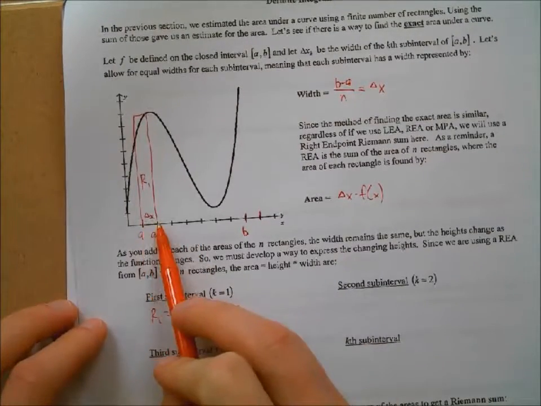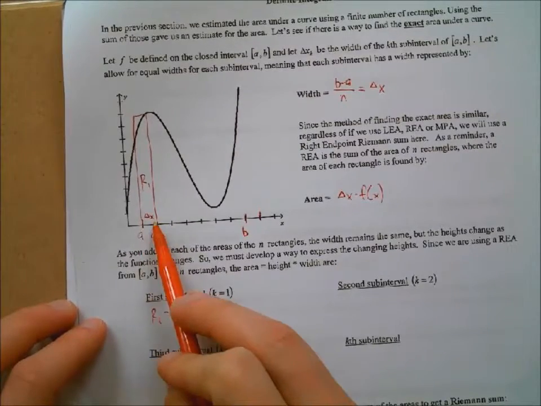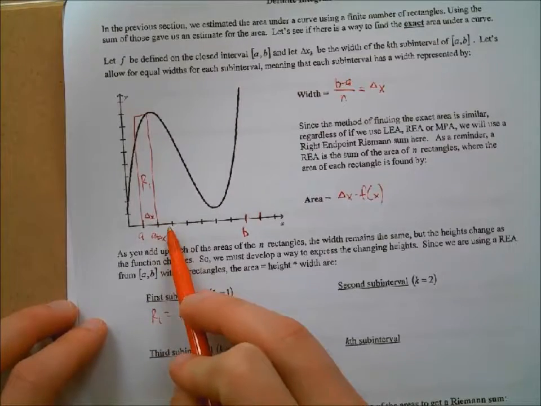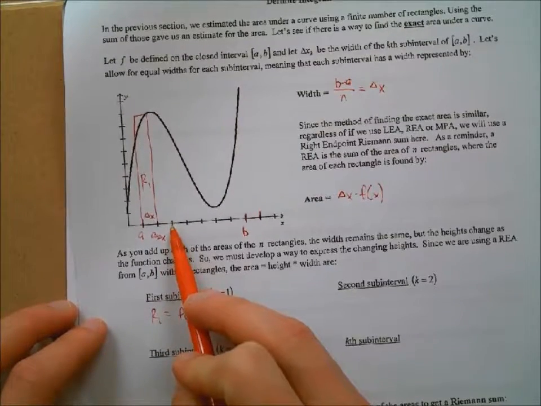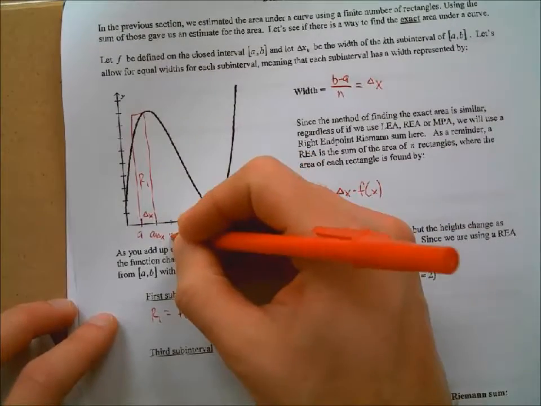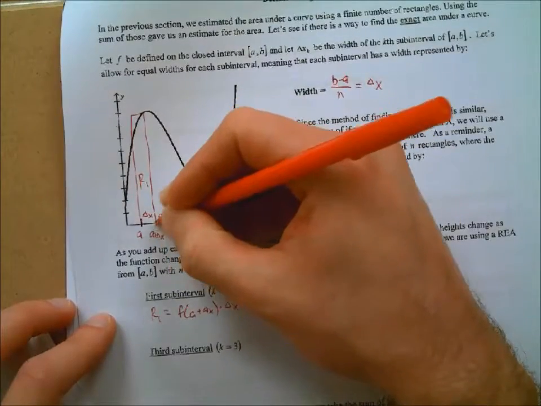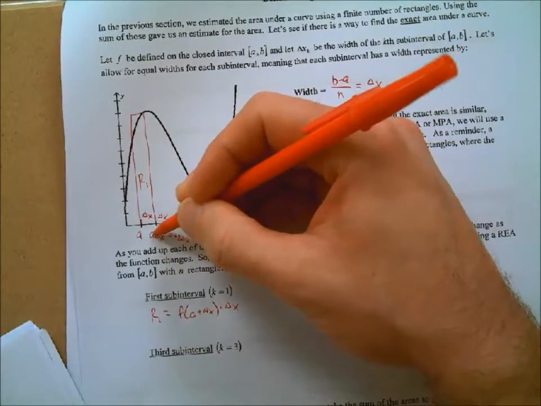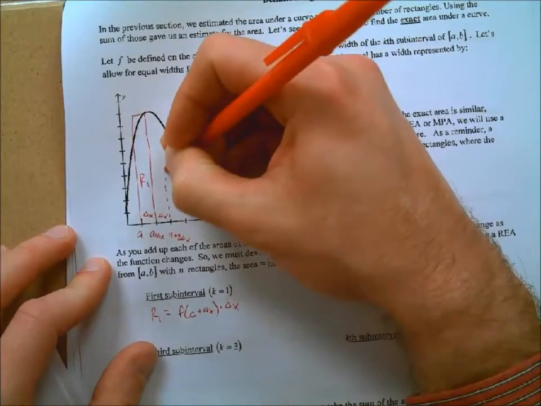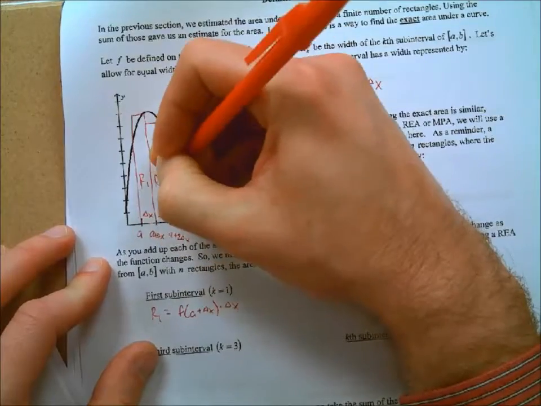So if this is represented by a plus delta x, we start with a, we went out a delta x to get to a plus delta x. How can we represent this next interval right here? What will this next endpoint be? A plus, good, 2 delta x, because we're going out another delta x from the a plus delta x. We add a delta x to this, we end up with a plus 2 delta x, which will then yield another rectangle here. And this will be rectangle 2.